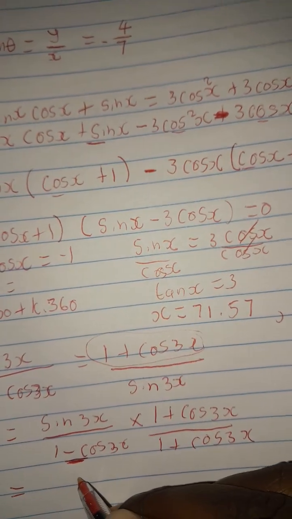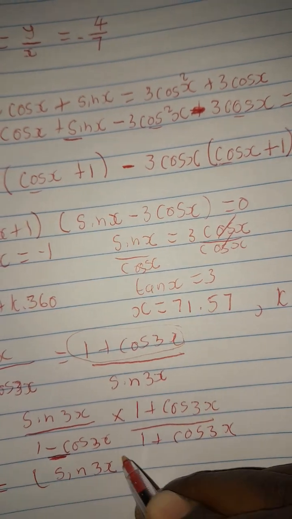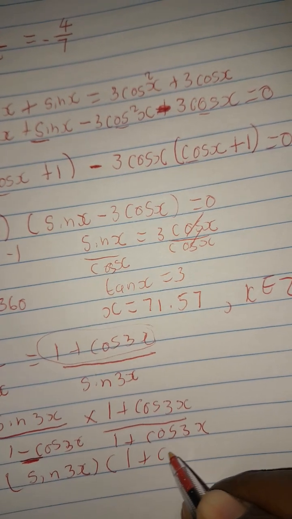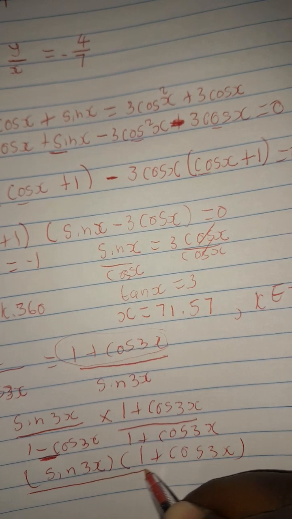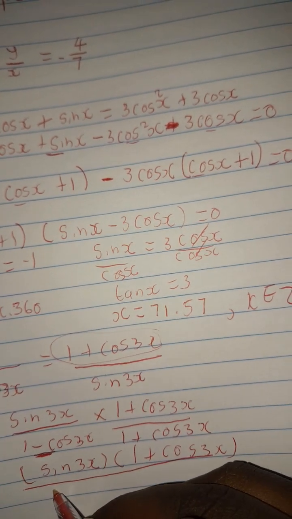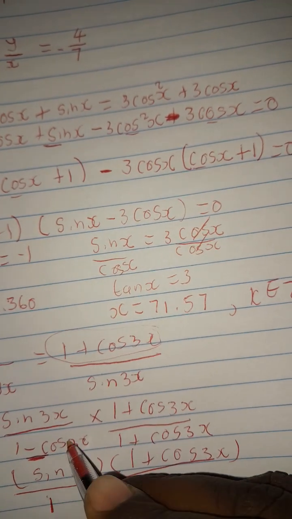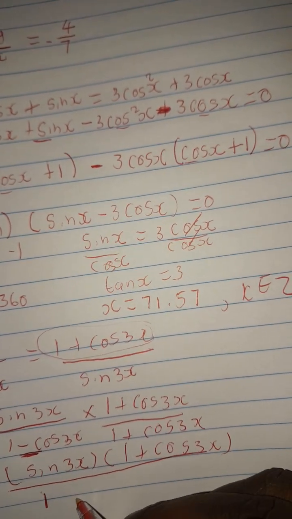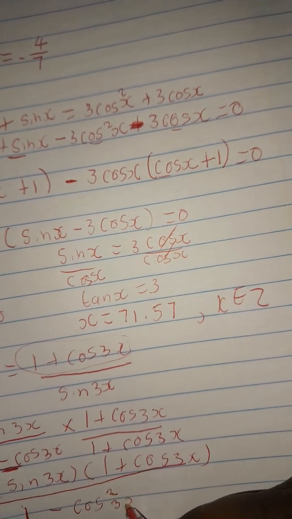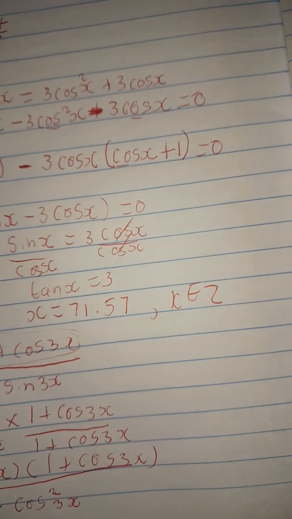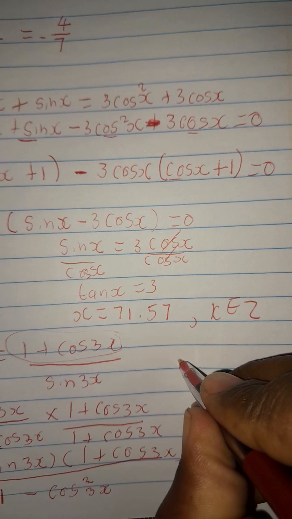So we are going to have sine 3x times 1 plus cos 3x. Similarly, when you multiply this, what is 1 times 1? This is going to be 1. Cos 3x times cos 3x will be cos squared 3x. Okay, that's what we are going to have. So to make life easy, let's continue here.